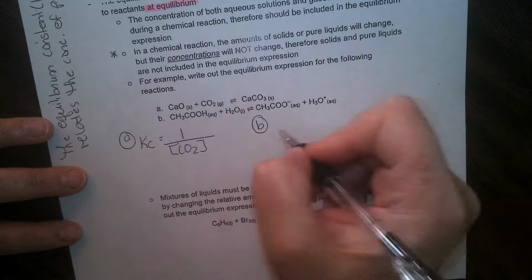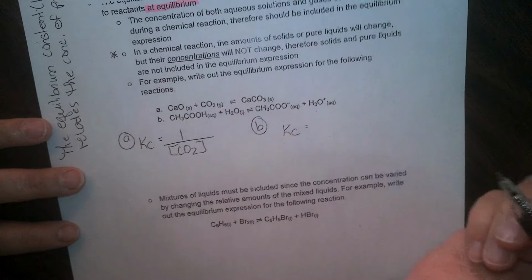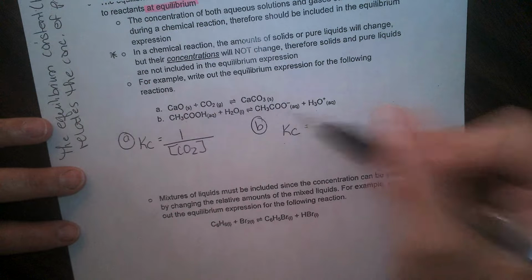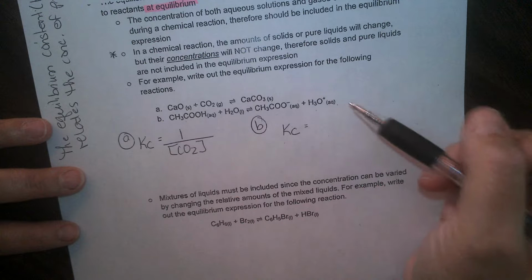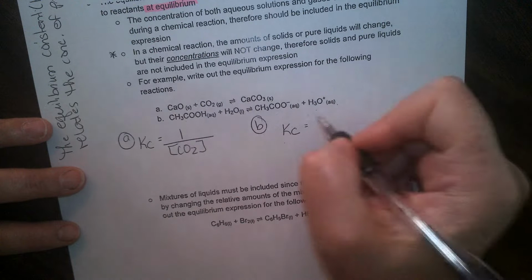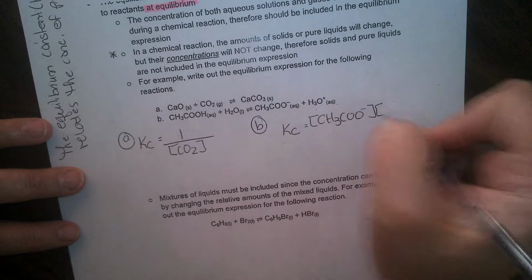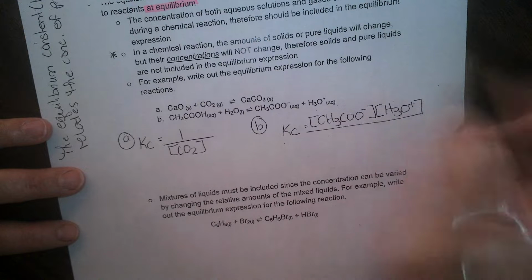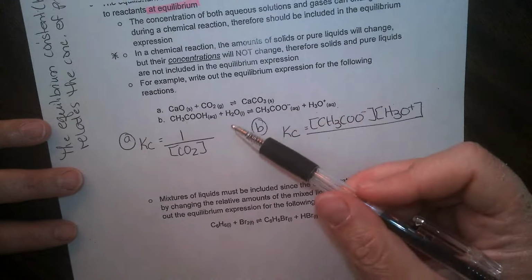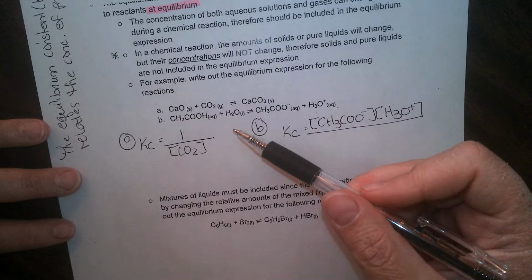If I look at B, it's going to be products over reactants. What are my products? What are their states? So can I use them? Yes or no? What about in my reactants? Can I use both of those? No. What can I use?